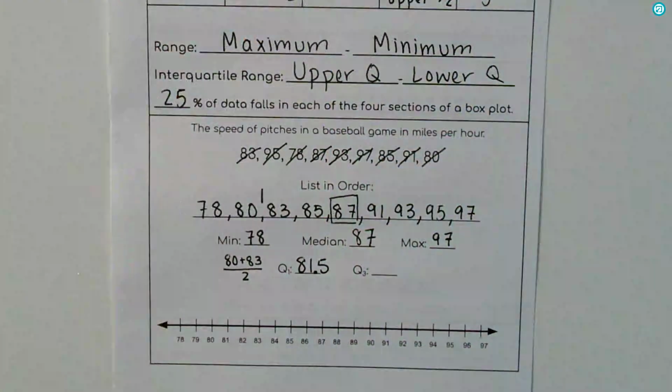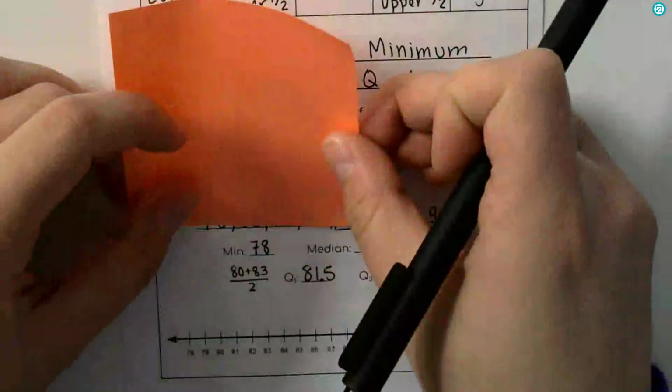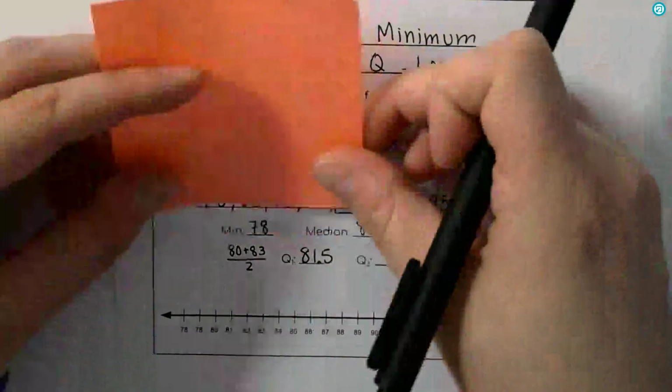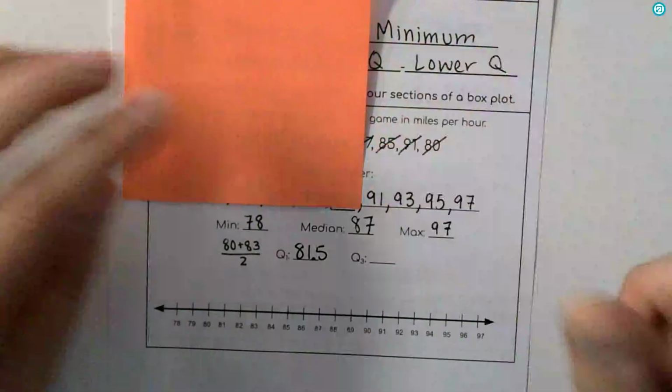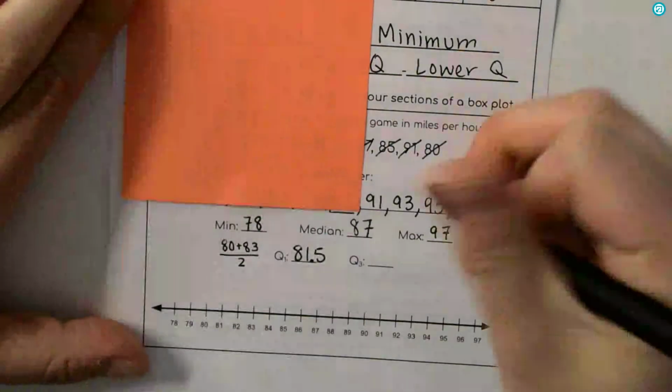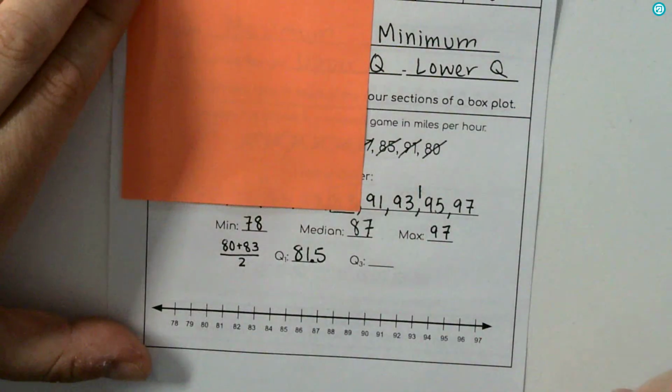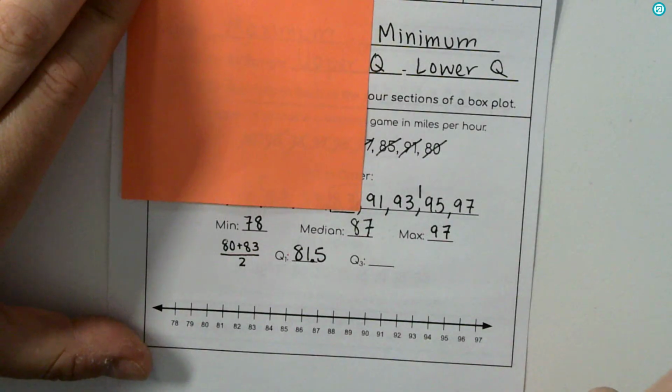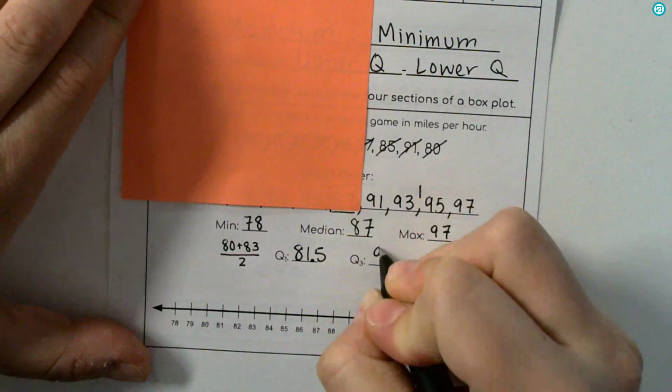Now we're going to do our upper quartile. So I am not going to include 87. I'm only looking at these 4 numbers. So I go boop, boop, boop, in between 93 and 95. What's halfway in between 93 and 95? 94.